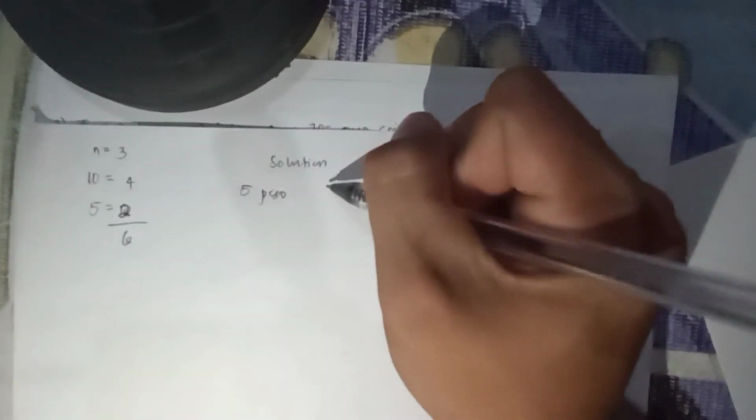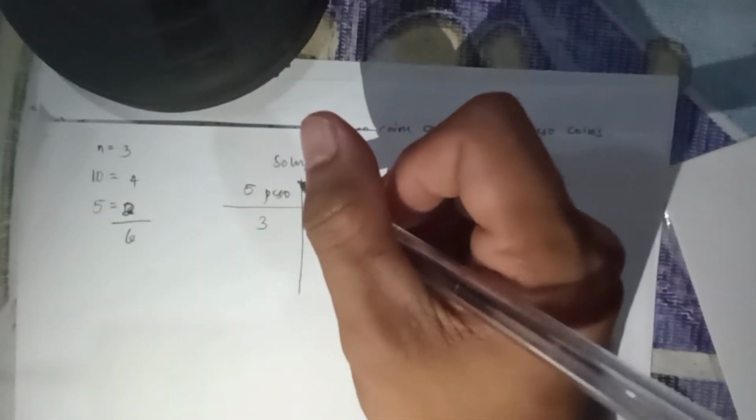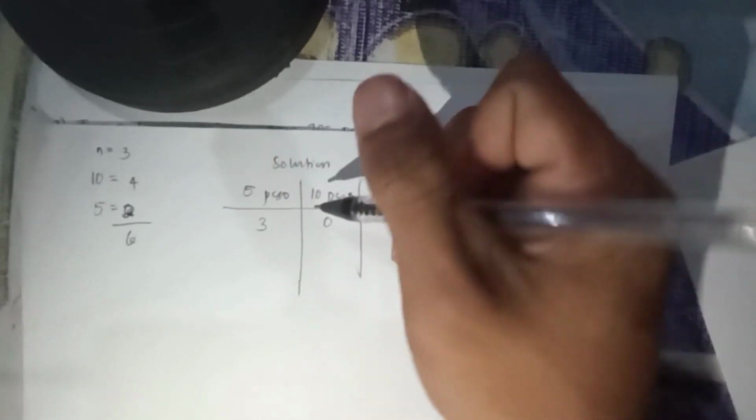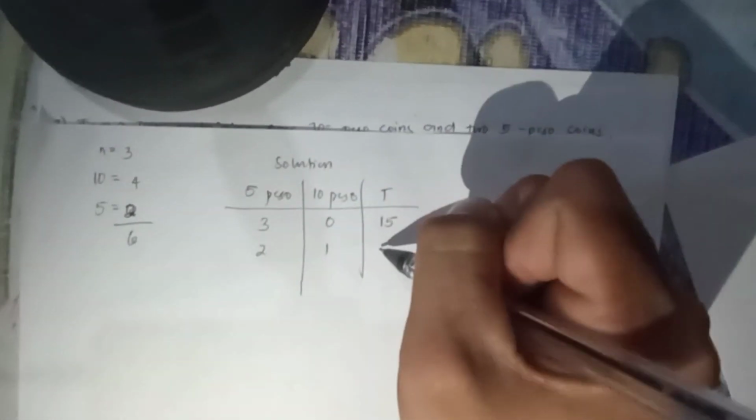So you have your 5 peso here, and you have your 10 peso here, and then the total. If I have 3 5 peso coins here, therefore I have 0 10 peso, so the total is 15. And then if I have 2, I have 1. If I have 1 here, I have 2 10 peso here, it's 25. And if I have 0 5 peso, I have 3 10 peso here, equals to 30.